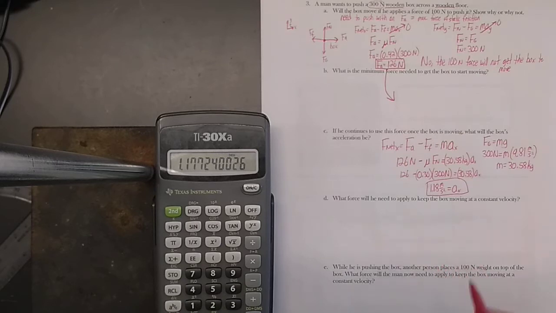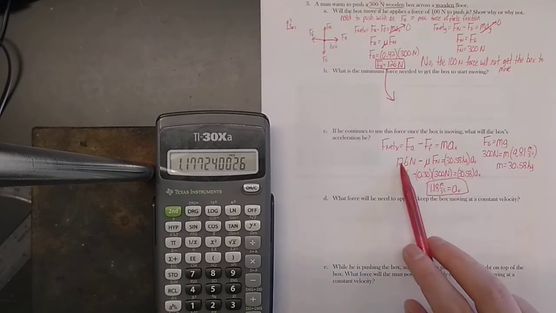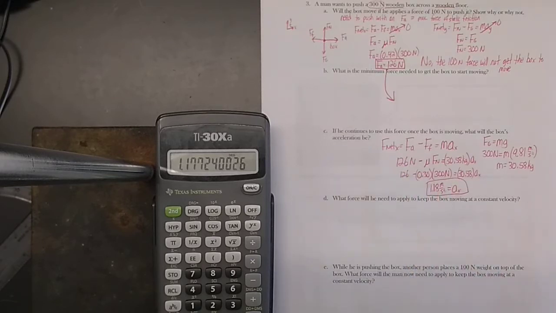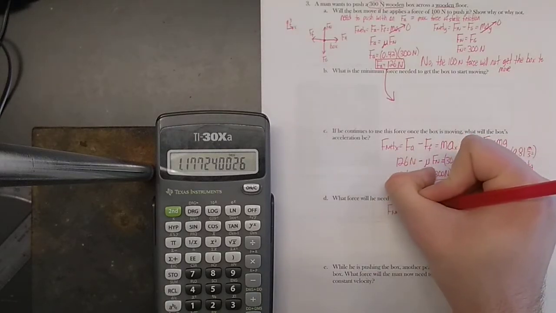Another similar question that can be answered with a net force equation from the same free body diagram. What force will he need to apply to keep the box moving at a constant velocity? So once it's moving, this would cause acceleration if he used all this force. How would he get the box to move at a constant velocity? Once again, net force equation.